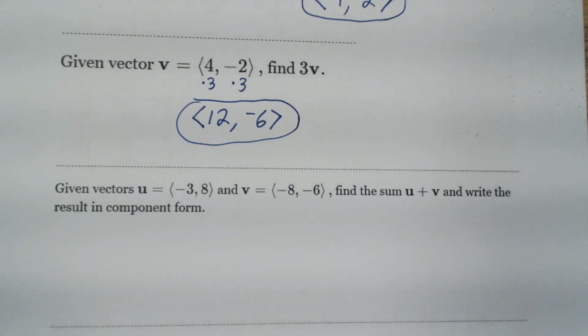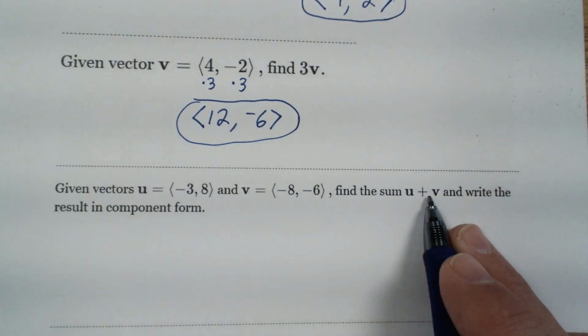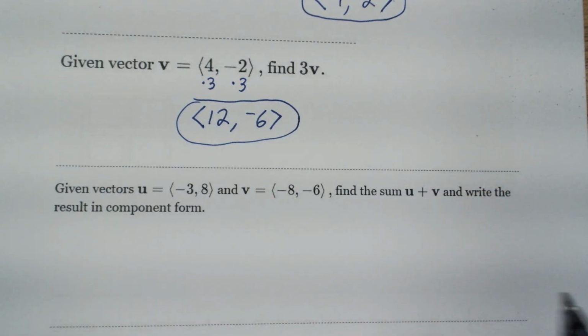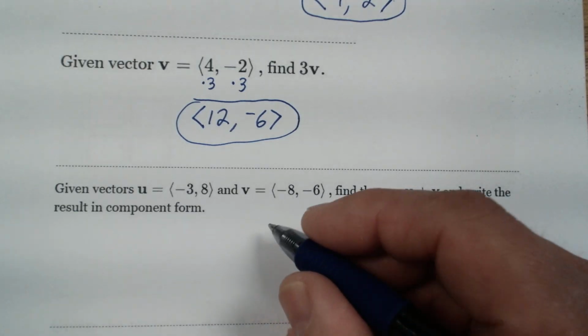And you'll have some basic vector operations like addition, subtraction. Maybe you have to multiply and then add them. So just watch out for what you're supposed to be doing. Anyways, I'm just going to go ahead and add these together.